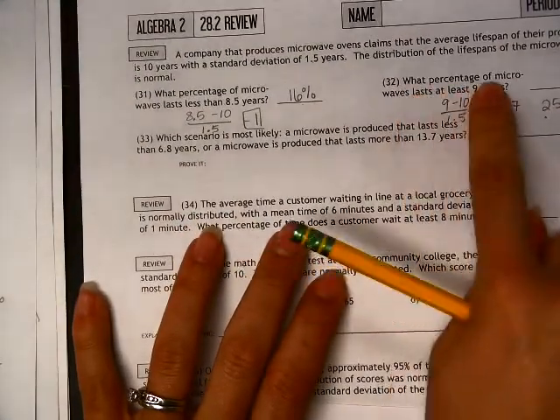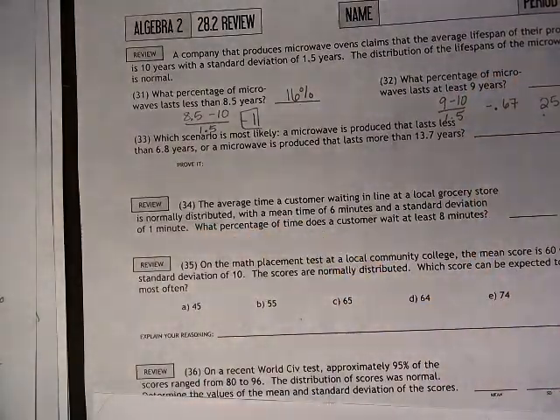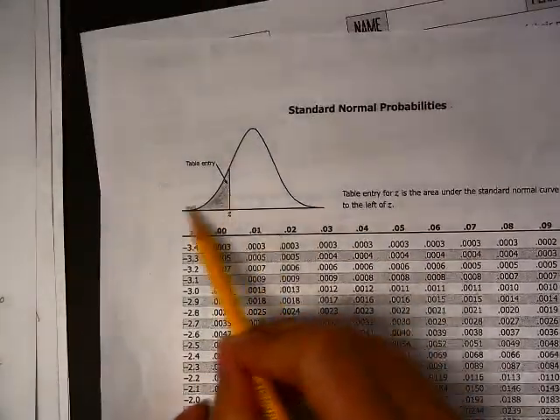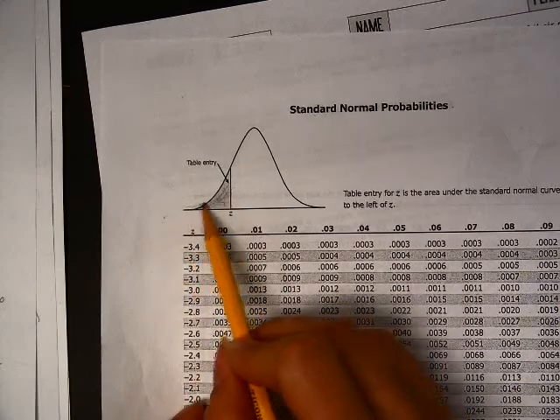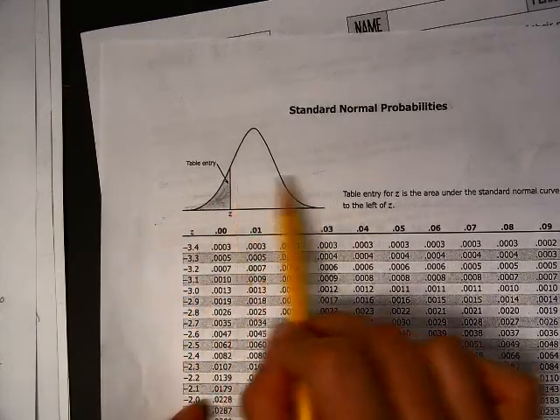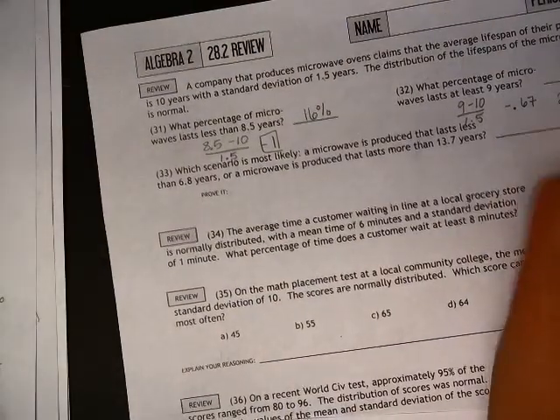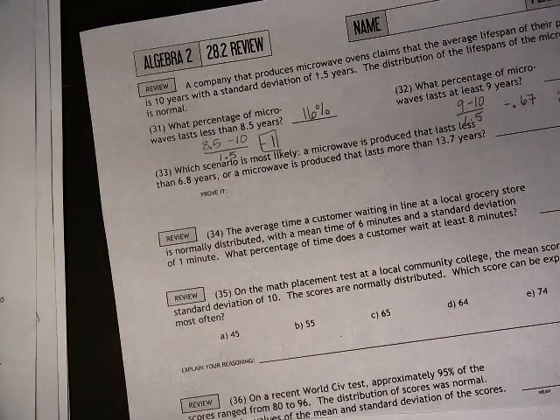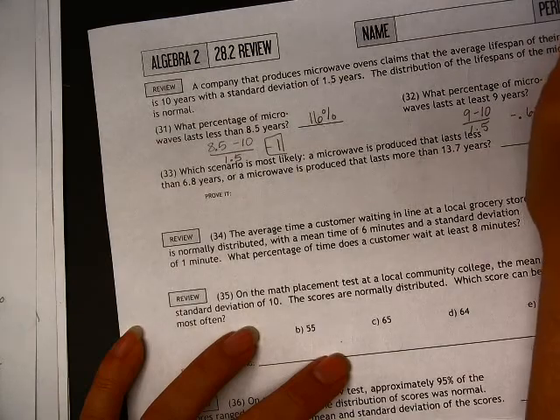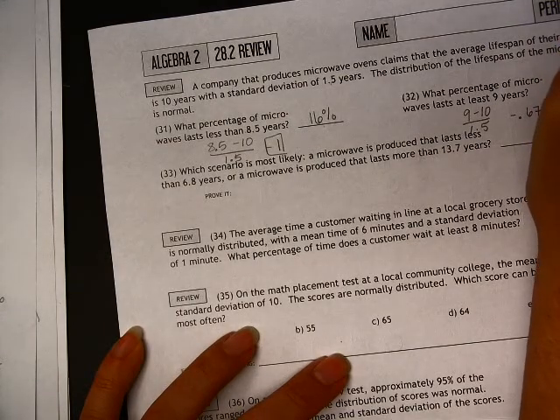Now, we want to know the percentage of microwaves that last at least 9 years. Well, this is the data that we got, the things that are less than 9 years. If I want to know the other data, I take this percent and subtract it from 100. So I take 100% minus 25.14, and I get 74.86%.